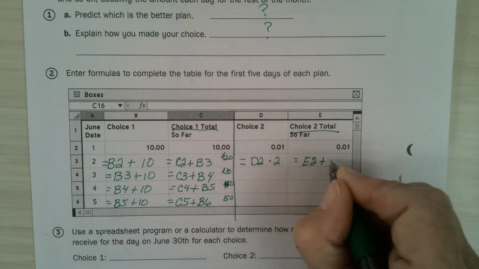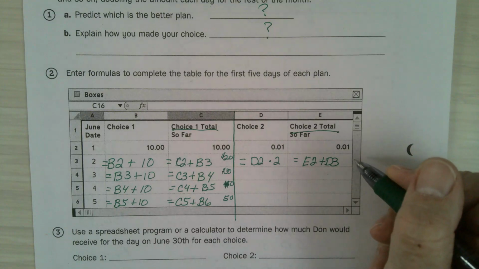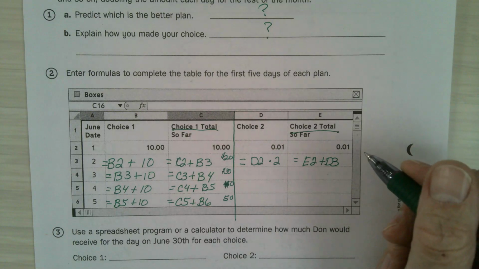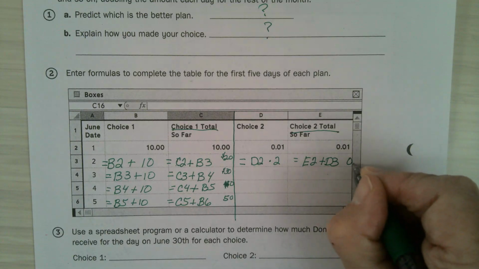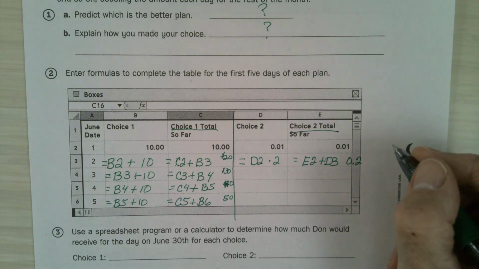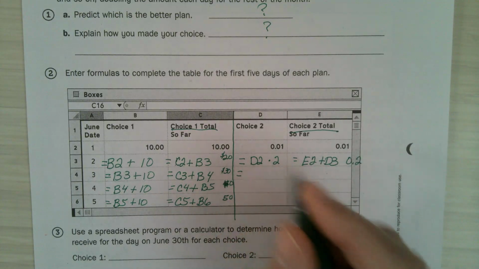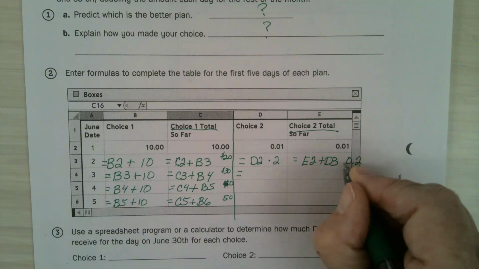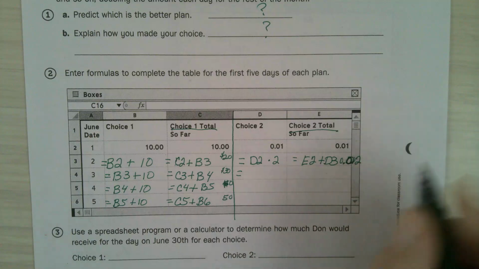So here he gets 2 cents. Okay, because it's doubled. Now on the next one, oh yeah, my decimal point's in the wrong spot, 0.02, 0.02.